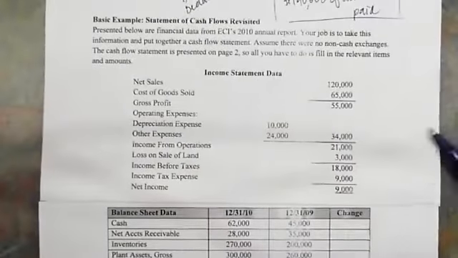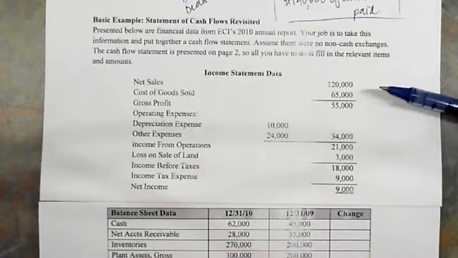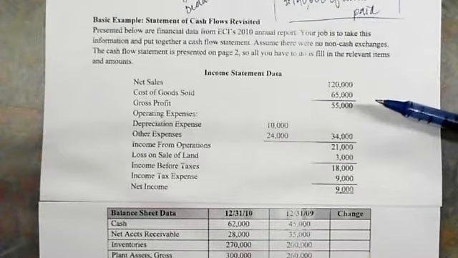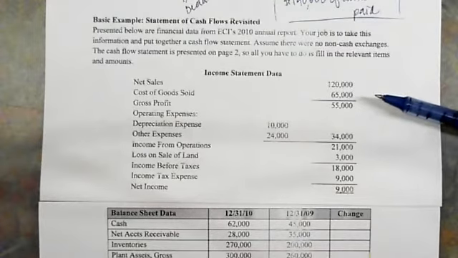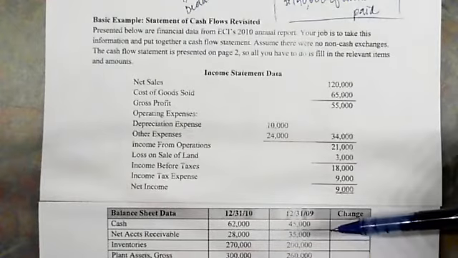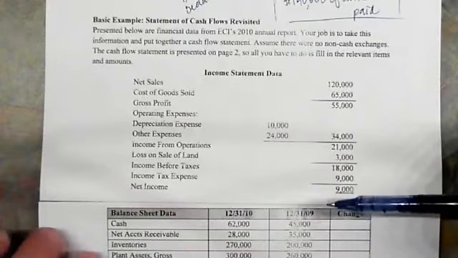Okay, so the statement of cash flows is something that we began last time, and we just did the cash flow from operating activities. Now we're going to go ahead and do the cash flow from investing activities. I didn't leave a whole lot of room, so I'm going to try to write most of this in the margins. And you do have to flip back and forth between the balance sheet and the income statement in order to make sense of this stuff.